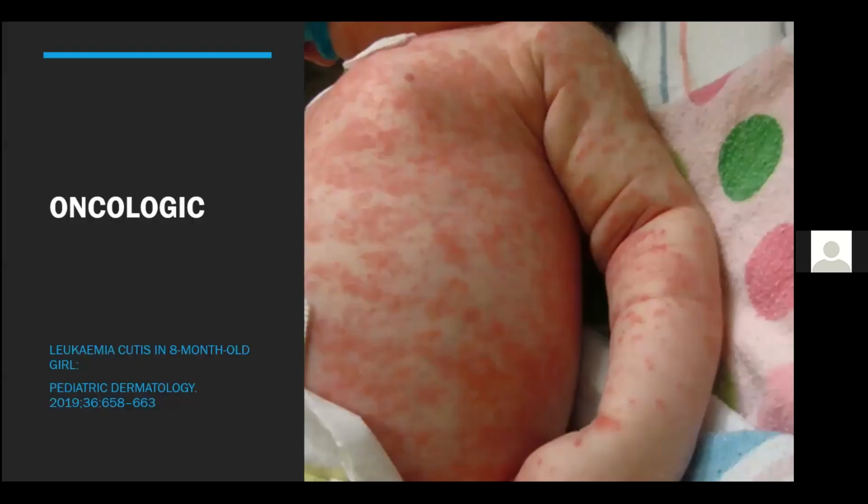I'm not going to go into oncological manifestations. In fact, they are quite rare. This is a picture of a child with leukemia cutis, and it's not often seen. There are numerous erythematous papules coalescing into thin plaques on the face, trunk, and extremities of this girl. Other malignant skin manifestations can be seen with histiocytosis, can present with erythema nodosum, or with mastocytosis.